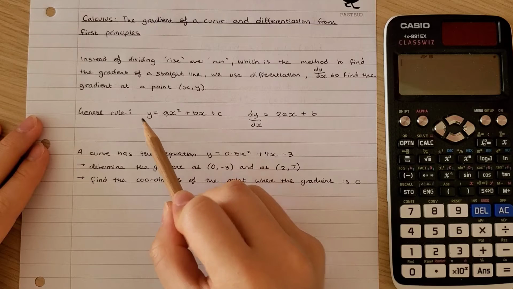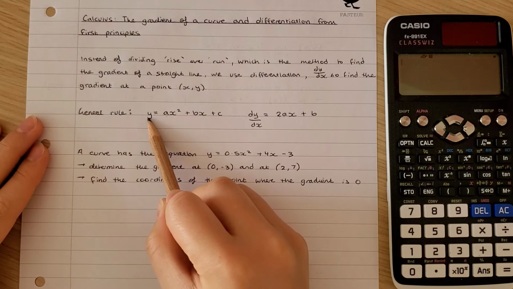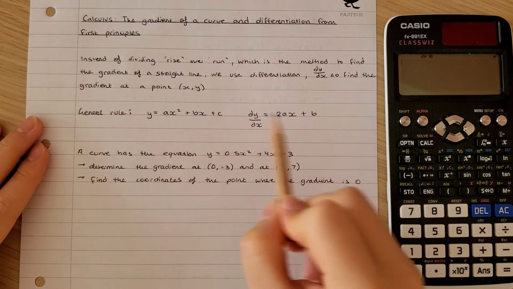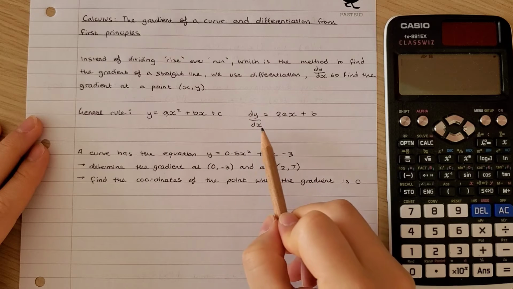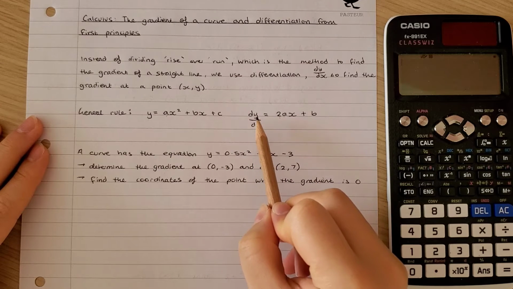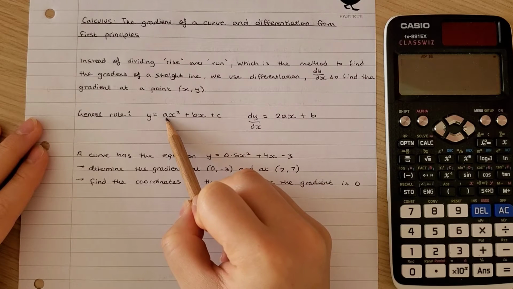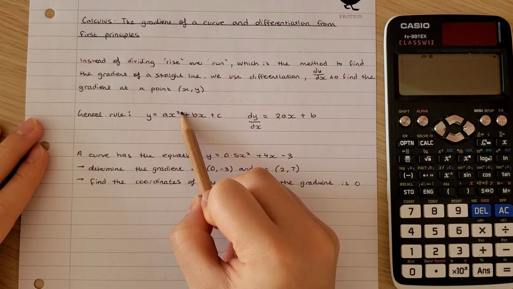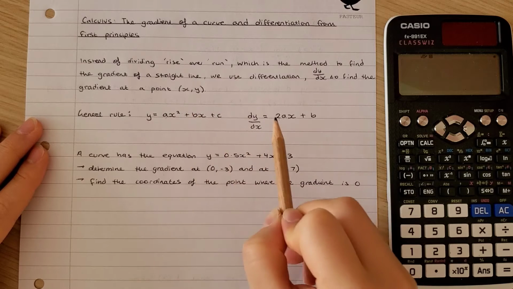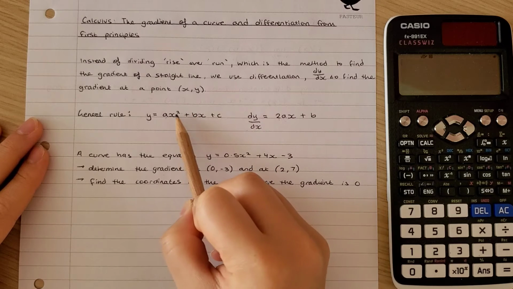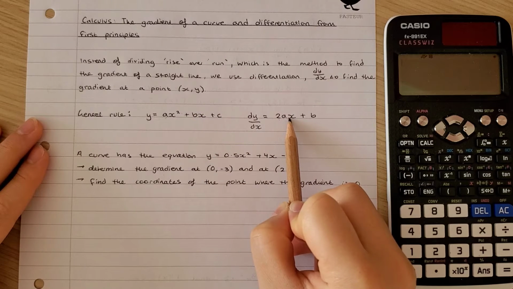So the general rule is when you want to differentiate a function of y, so y equals some form of x, it's with respect to x, which is shown by the notation dy over dx. You multiply the coefficient by the power, and that makes the new coefficient, and then you reduce the power by 1, so 2 minus 1 is 1, which is why you just have x.